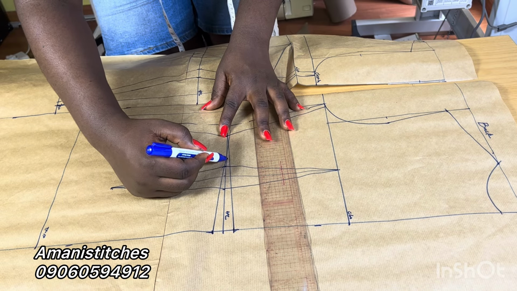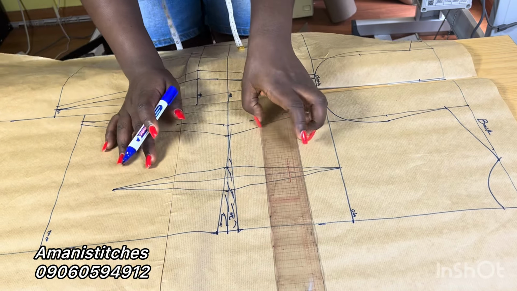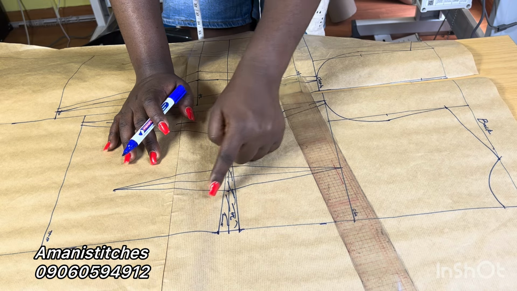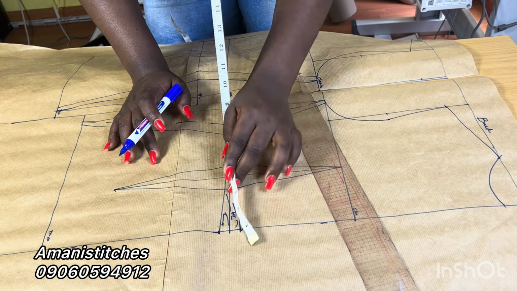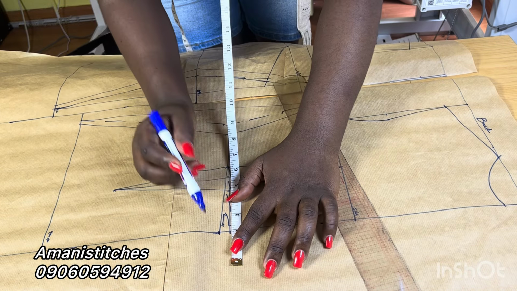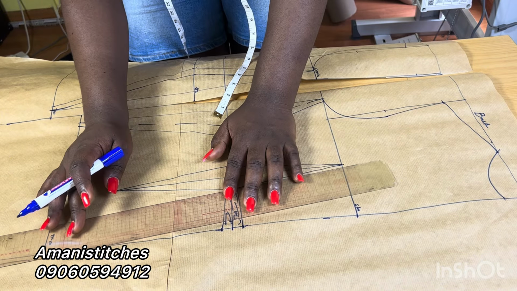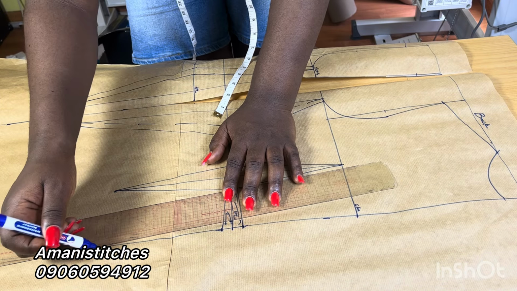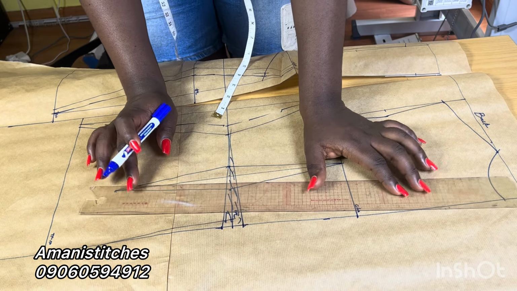So this part is going to be taken off. After eliminating it up and down, we are still going to eliminate it inwardly, coming in by 1/2 inch too, and then we come down towards these 6 points.